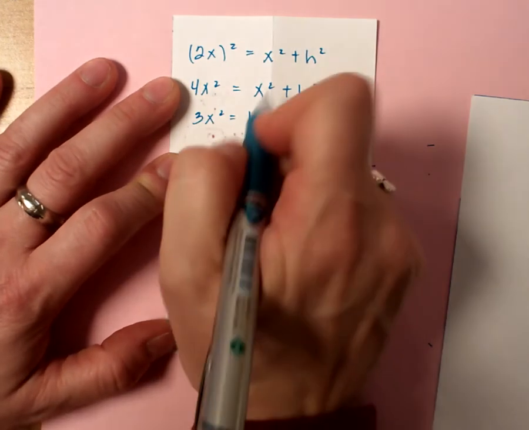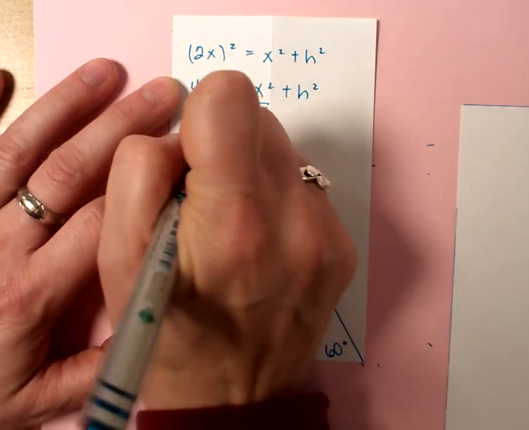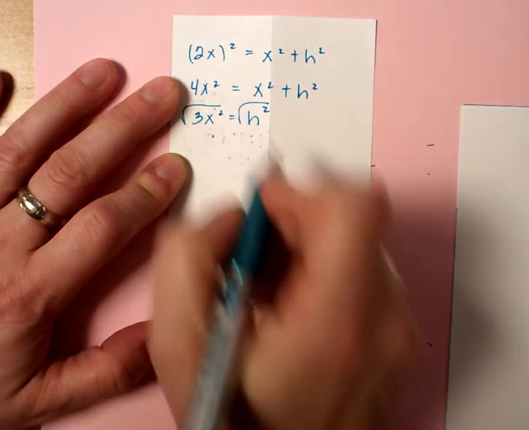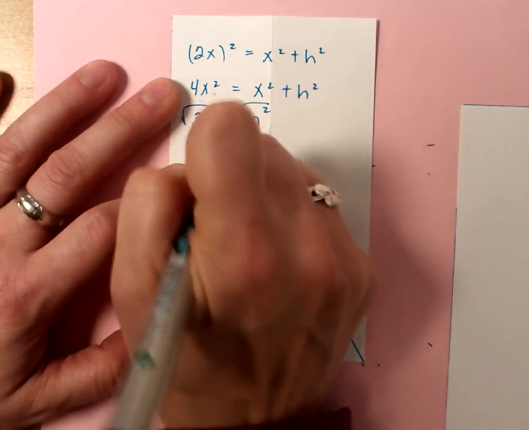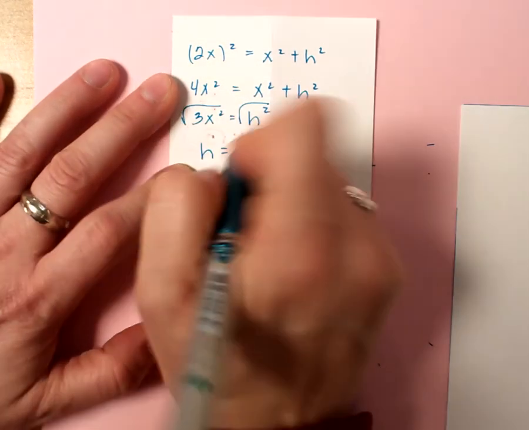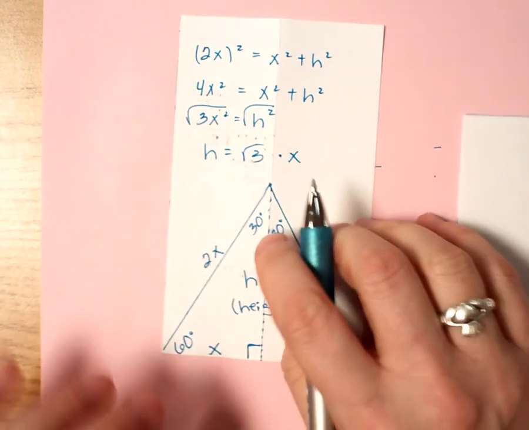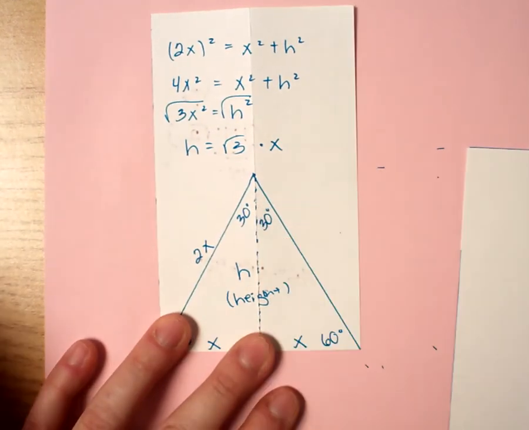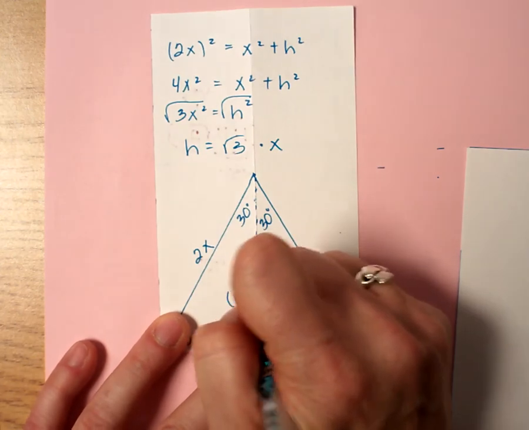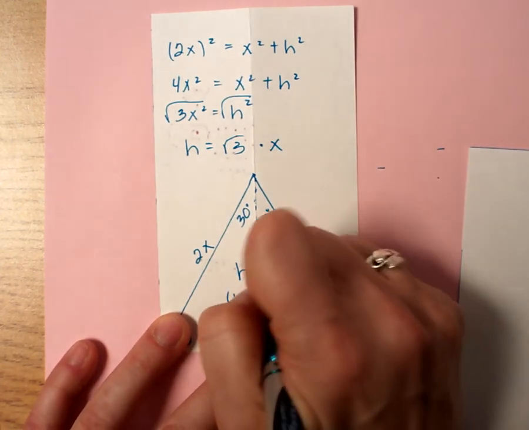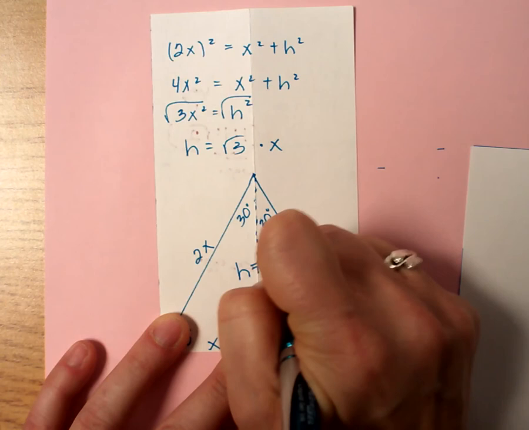Now I can take the square root of each side, just like I did when I was working with my other figure. So I'm going to get h equals the square root of 3 times x. So it's a very similar expression to what we had on the other side. So I can put it down here in my picture, and h is equal to x times the square root of 3.